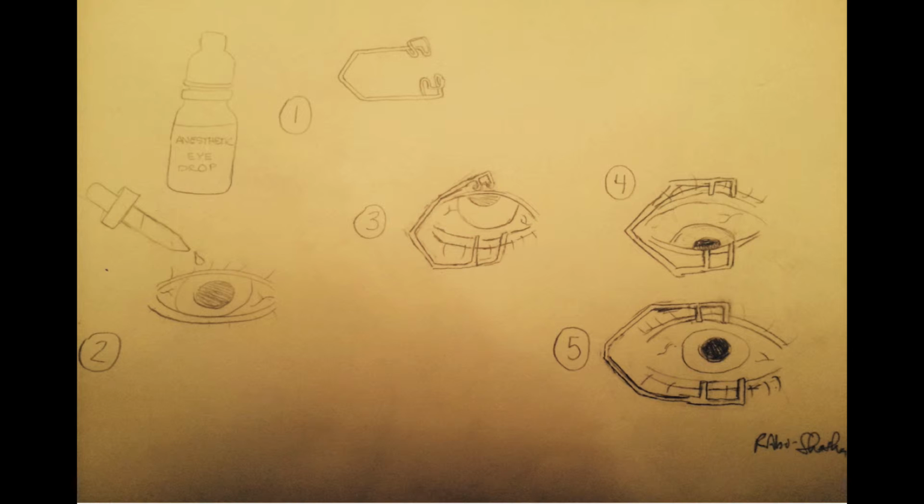Starting in step number 1, it's important that you have all your equipment. This includes the eyelid retractor, as well as an anesthetic eye drop. Eyelid retraction involves putting in a foreign object around the lids, and so it's very important to use an anesthetic eye drop to numb the eye, as depicted in step number 2.